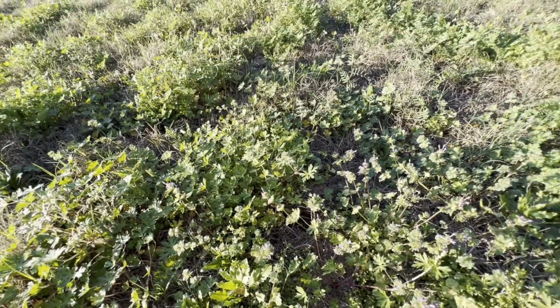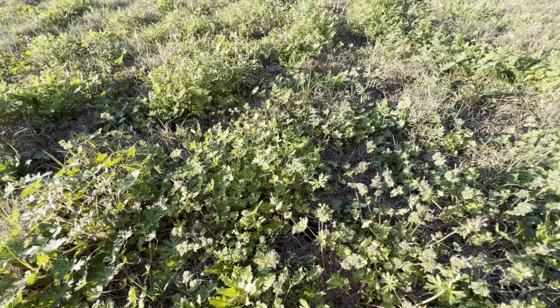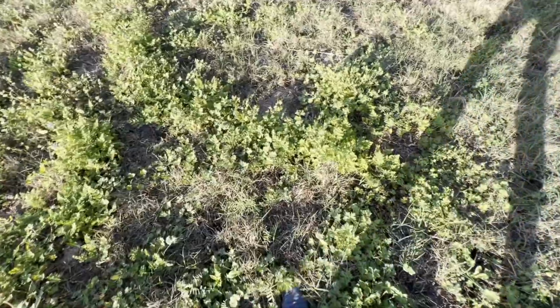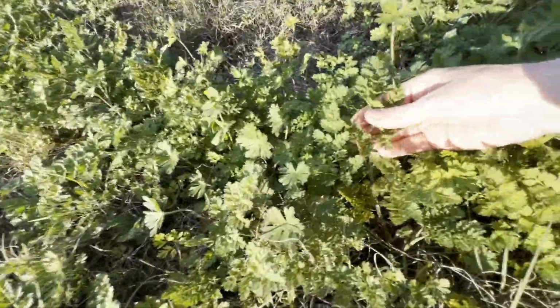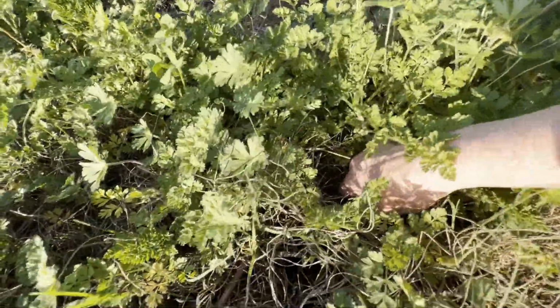I think there was something else in this field. Take a little walk. Here's our Carophyllums.